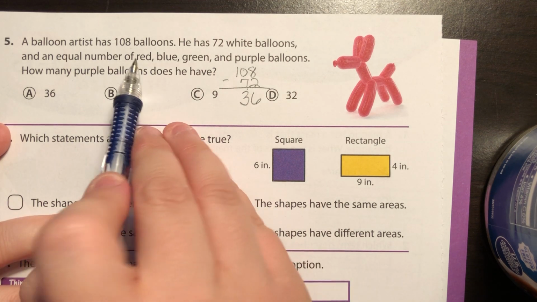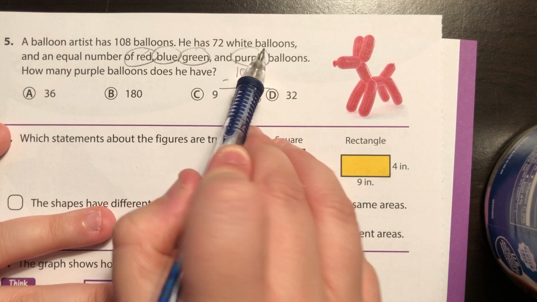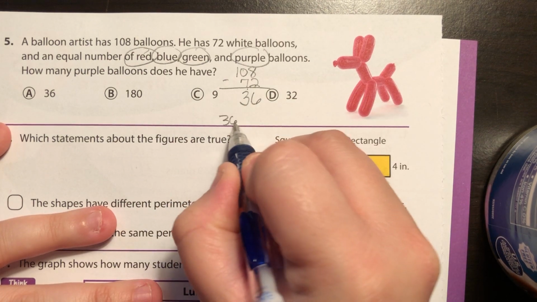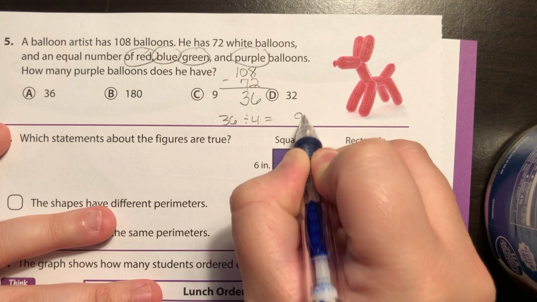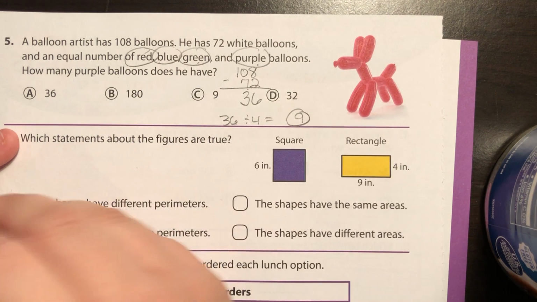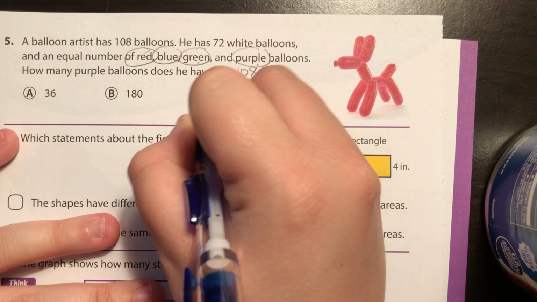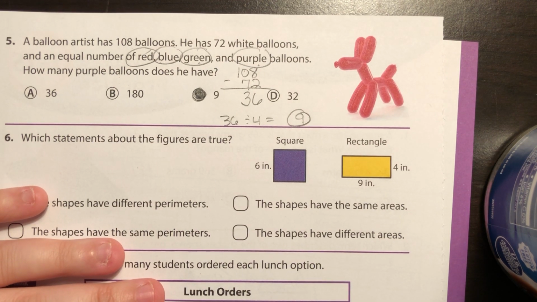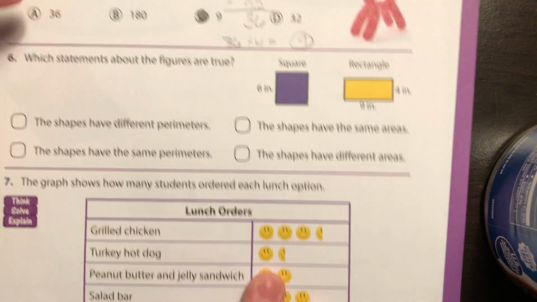36. Now we see that there's 1, 2, 3, 4 balloon colors left, and they all have an equal number. So I have to do 36 divided by 4, and I get 9. That means each one of these colors has 9 balloons. So how many purple balloons does he have? He has 9. Technically, they could have asked you for any color, and the answer would have been 9, except for white. Of course, it had 72.